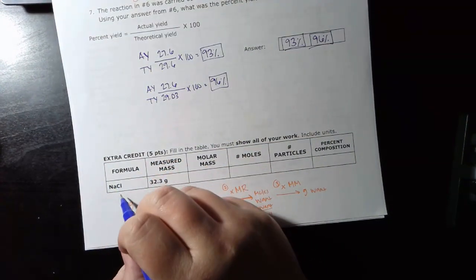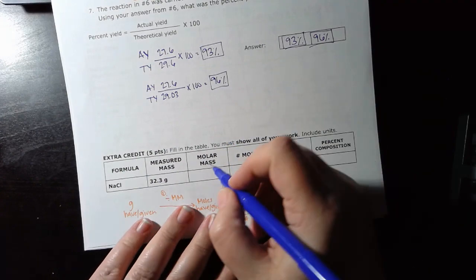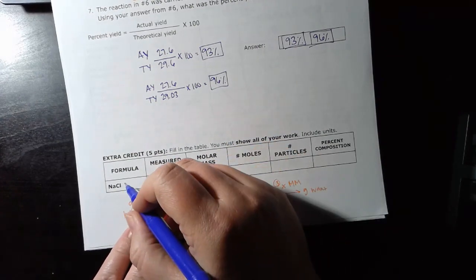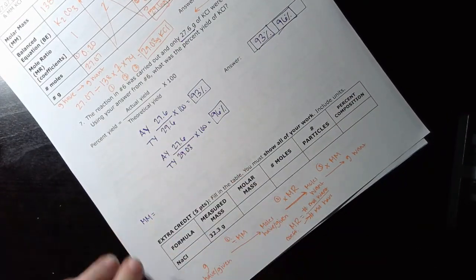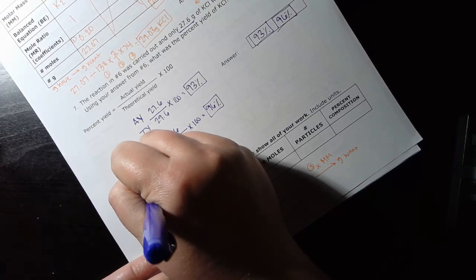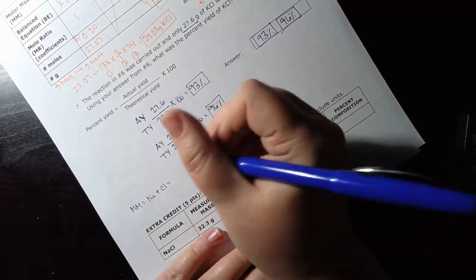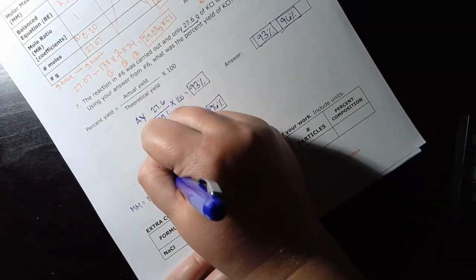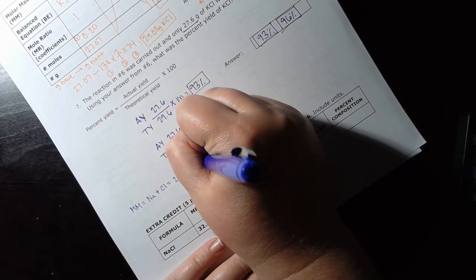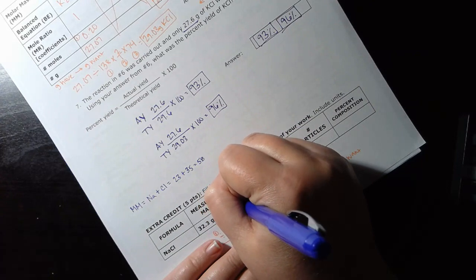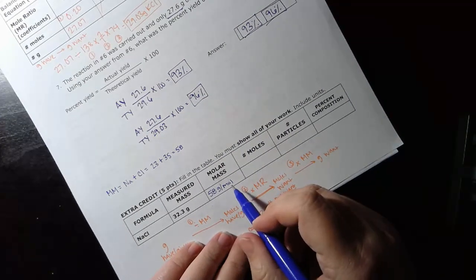So we have the formula sodium chloride. The mass we measured was 32.3 grams. That's what we were given. So we need to find the molar mass of sodium chloride. To find the molar mass, it's the mass of the sodium plus the mass of the chlorine. On the test, it does say use whole numbers. So sodium rounds to about 23, chlorine rounds to 35. So that gets us 58. Okay, and that is 58 grams per mole, because molar mass is the amount of grams per 1 mole.